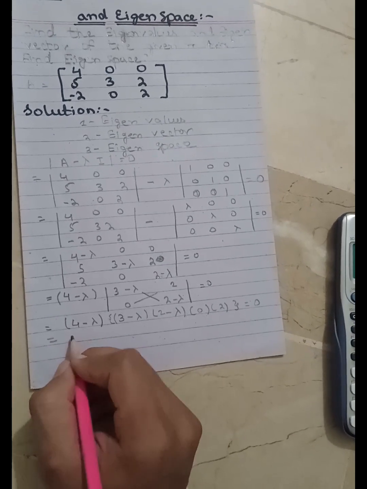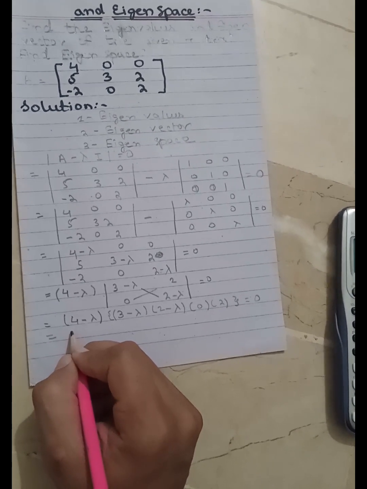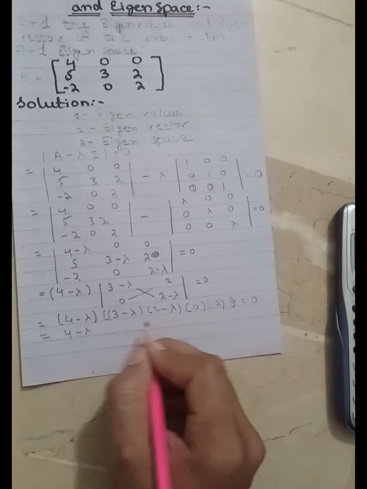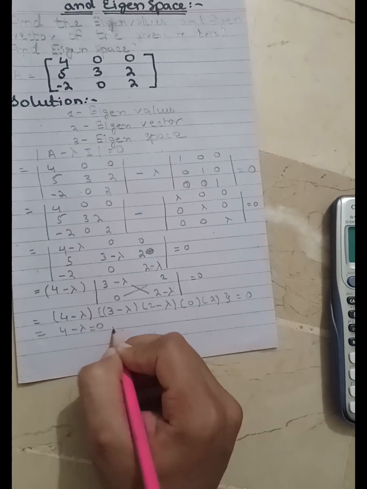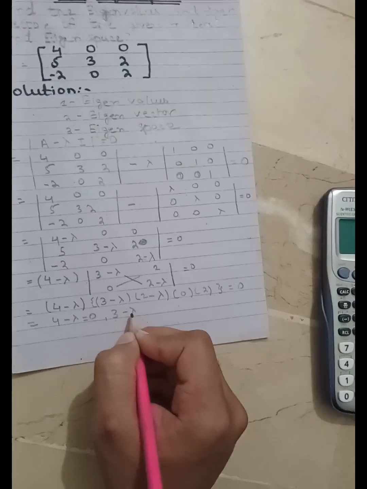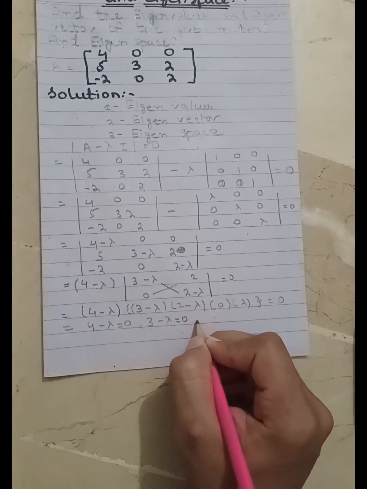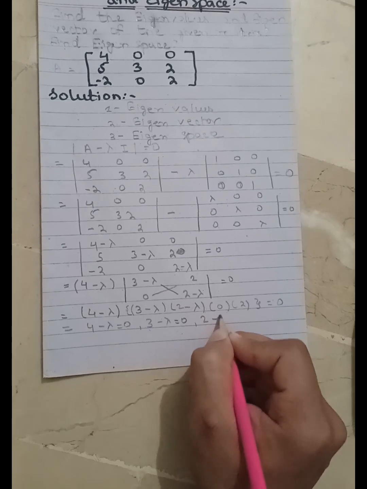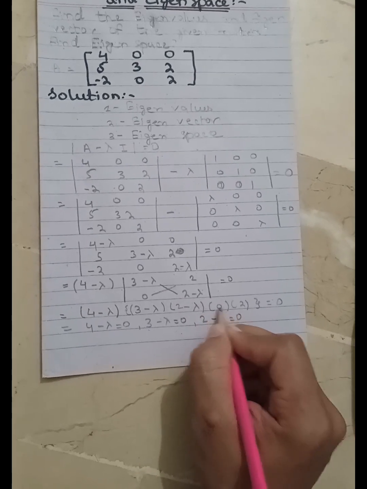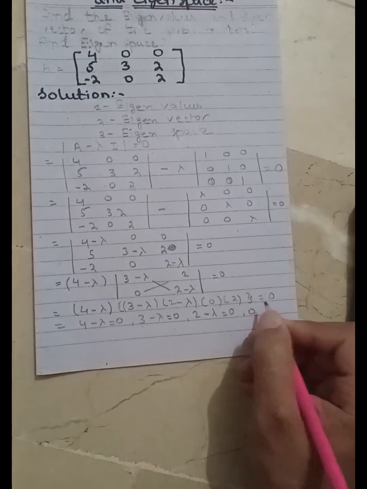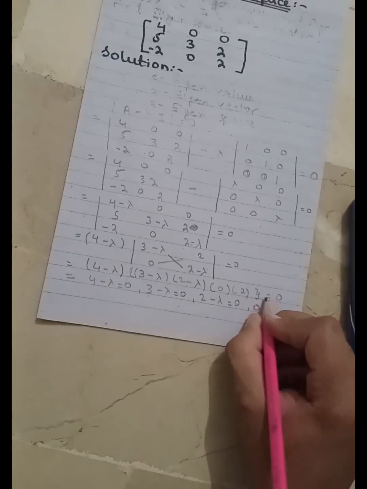As we can see, to find the values of lambda: 4 minus lambda equals 0, 3 minus lambda equals 0, 2 minus lambda equals 0.